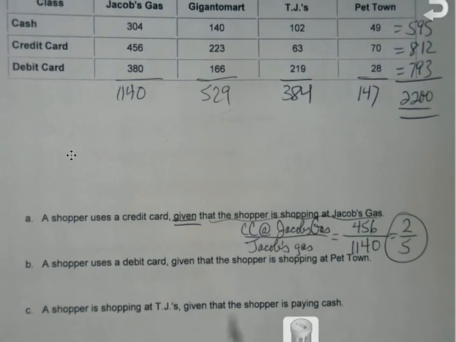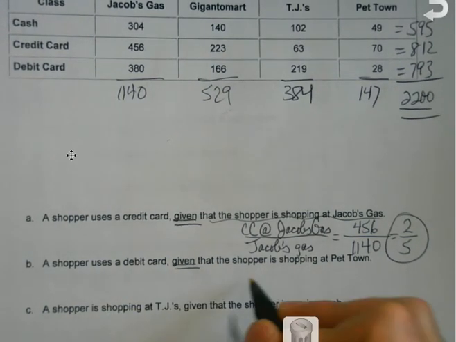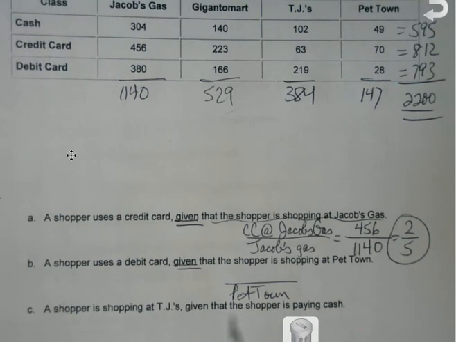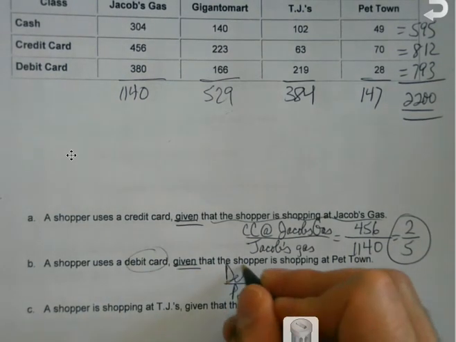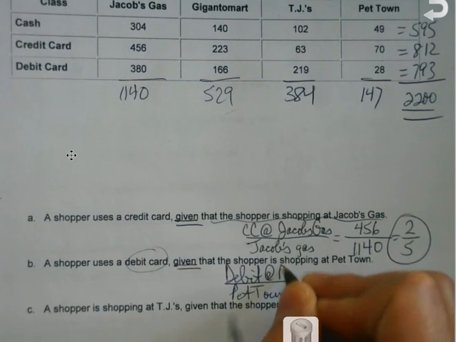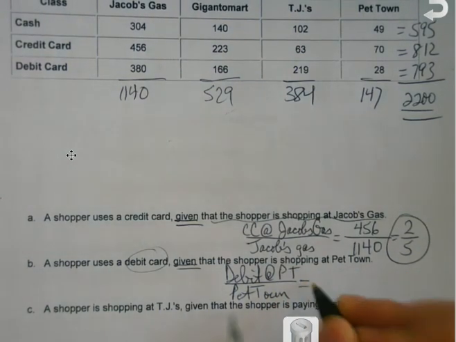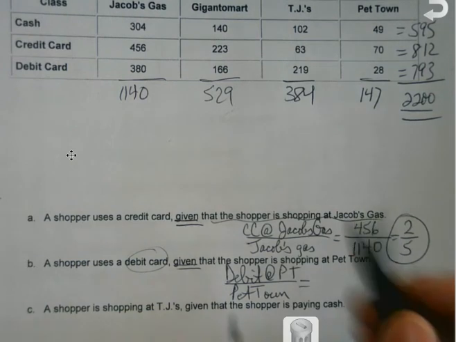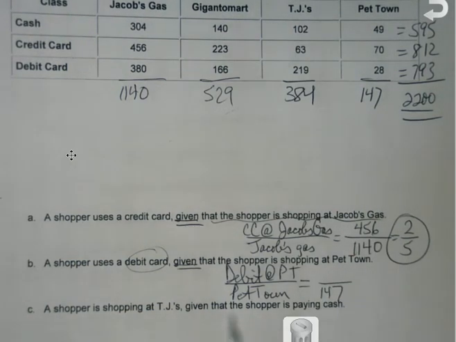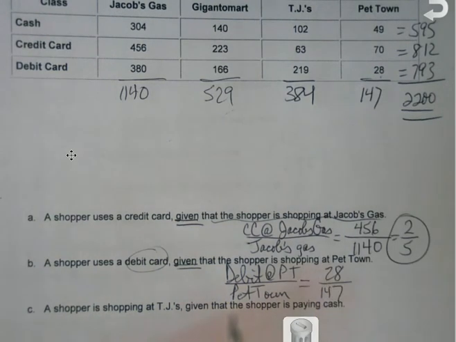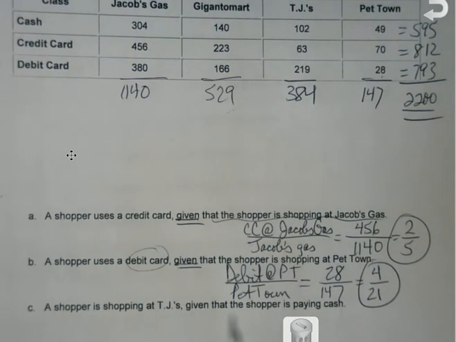So one more. Shopper uses a debit given they're shopping at Pet Town, so Pet Town's my denominator. Debit, but not just any debit, debit at Pet Town. So I go, all right, 147 purchases at Pet Town. 28 of them use the old debit card. And I get my fraction reduced as far as I can.